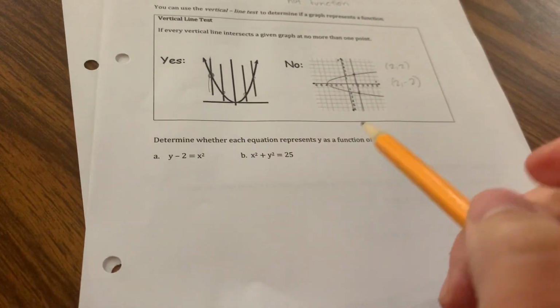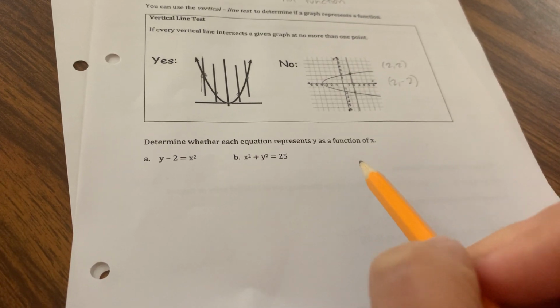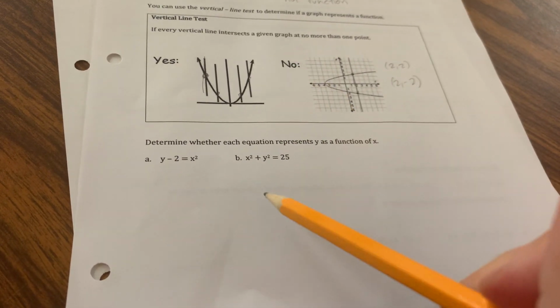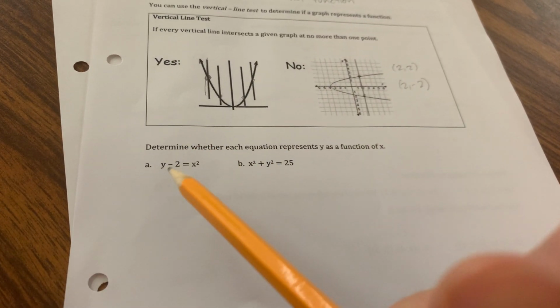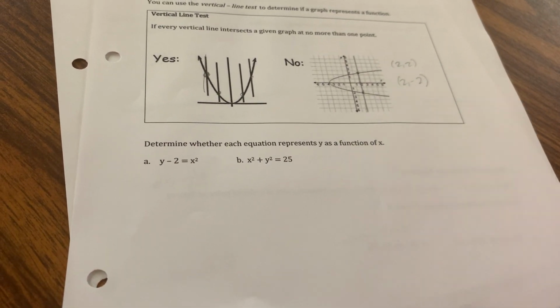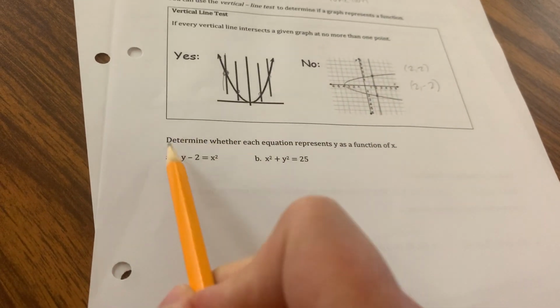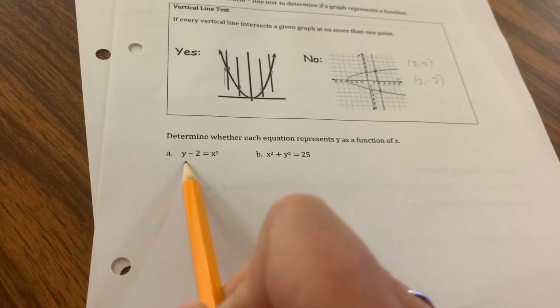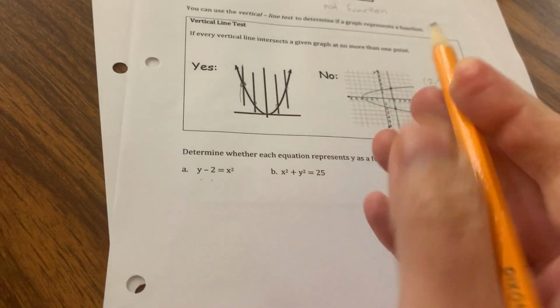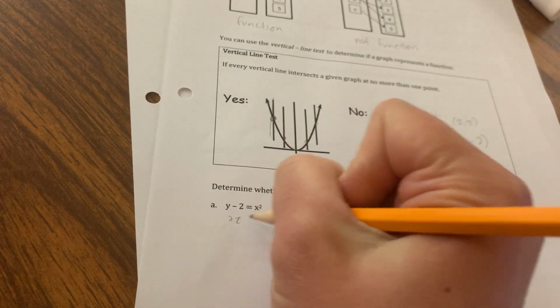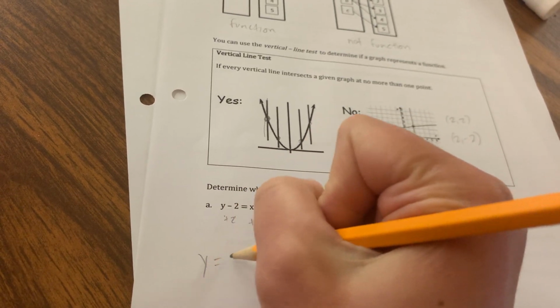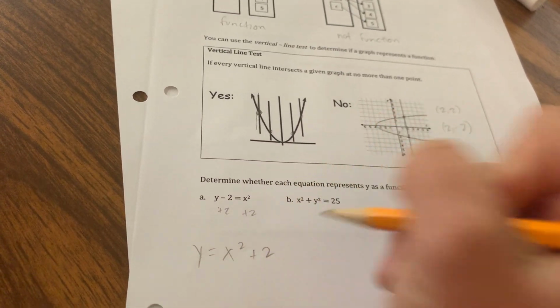Okay, determine whether each equation represents a function of x. So the best way to do this is to get y by itself and then just draw a general sketch of what the function would look like. So y is not by itself. We have to get rid of this -2. So we're going to add 2 to both sides.